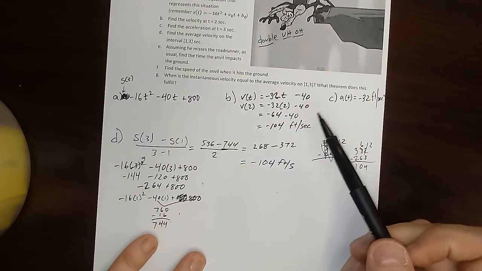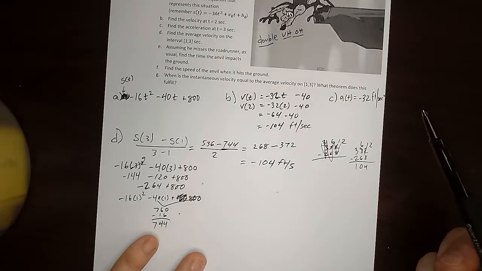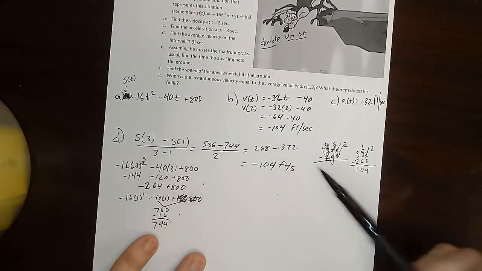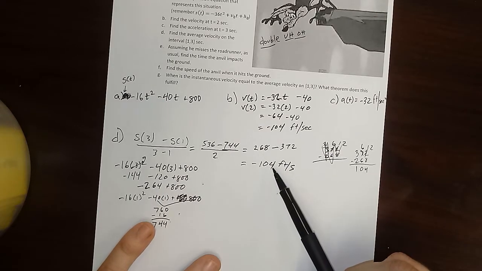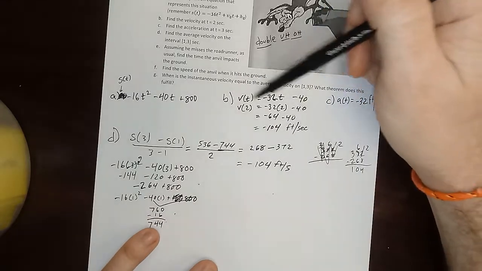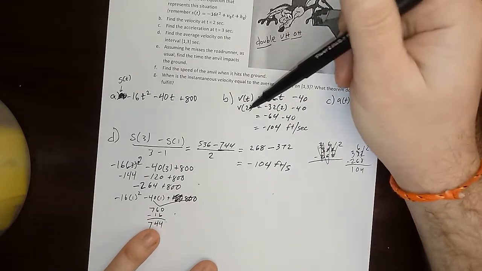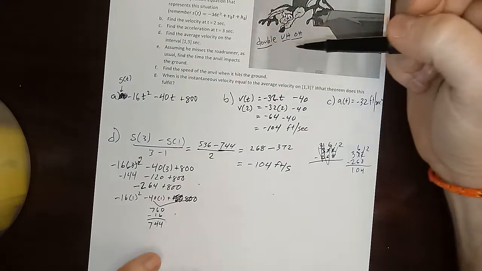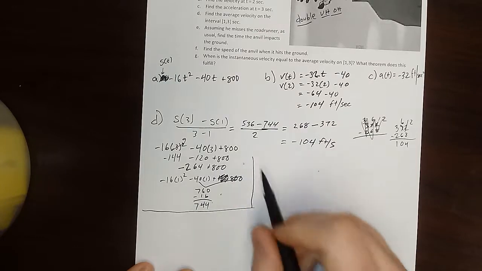So that's fun. When I made this problem, I chose an interval that happens to have the average velocity that is the same as the velocity at this instant. So this actually is the c value. 2 is the c value on this interval. I doubt I did that on purpose, but it's possible.